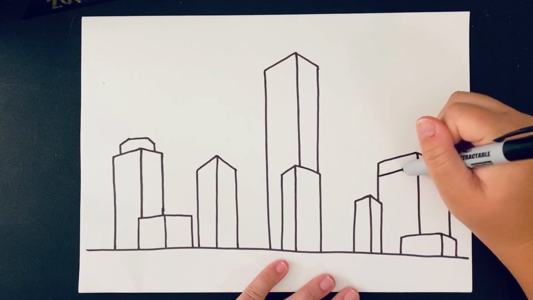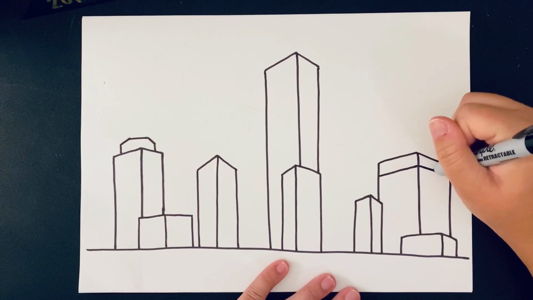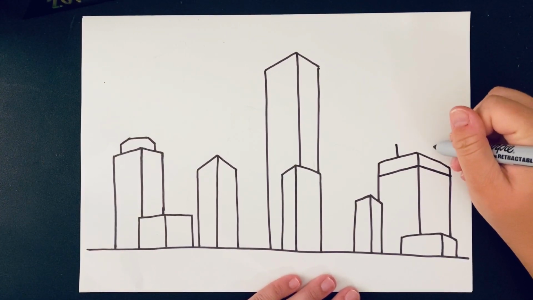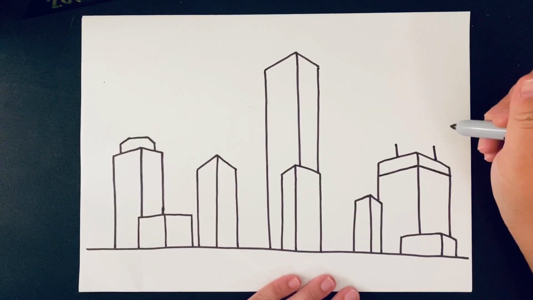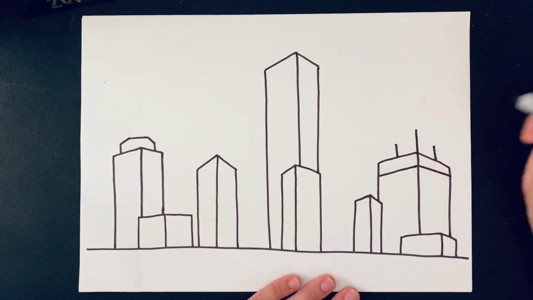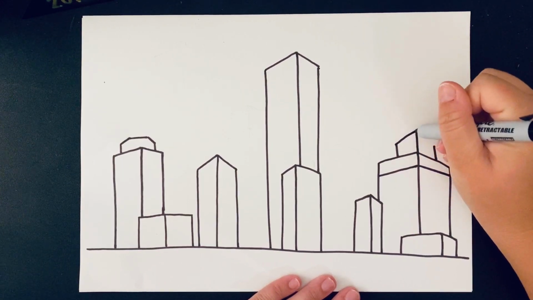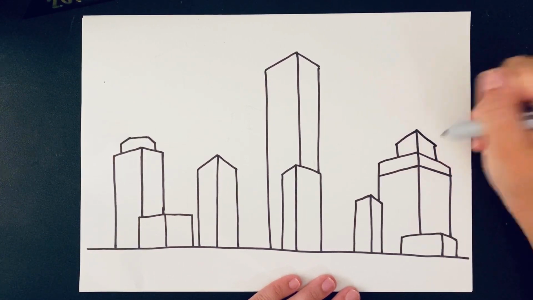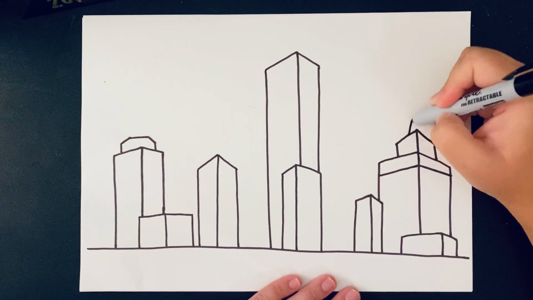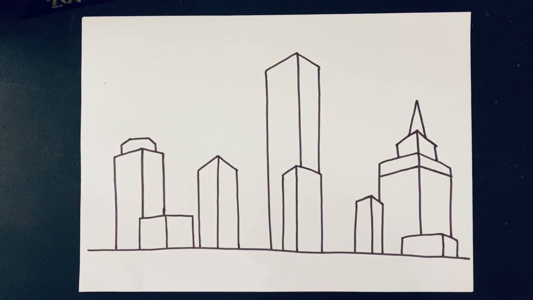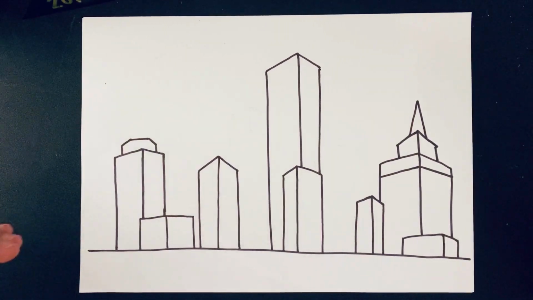And I'm going to go ahead and add some details to show you. I'm even going to add another layer to this one. Again, it's taller. Slanted, boom. Boom. And I'll add a triangle for the spindle at the top. Okay, so now we've done our middle ground.